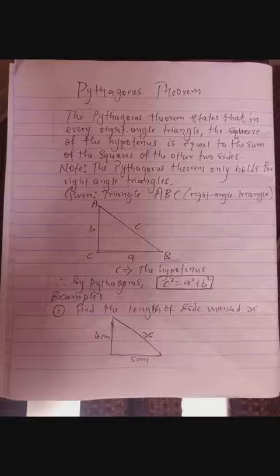Now, based on the Pythagoras theorem, the square of C is equal to the sum of the squares of B and A. Now, if I square B, I have B square. If I square A, I have A square. So you see, that's why I wrote, by Pythagoras, C square is equals to A square plus B square. Okay, that means in every right angle triangle, whenever you want to find any side, you should use this formula that the square of the hypotenuse is equal to the sum of the squares of both sides.